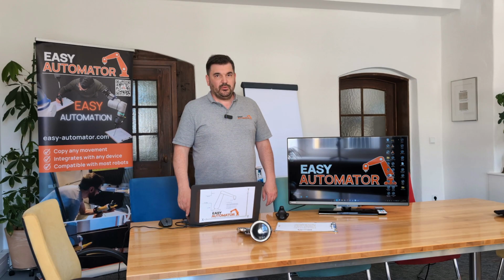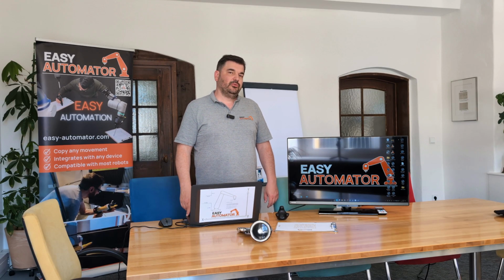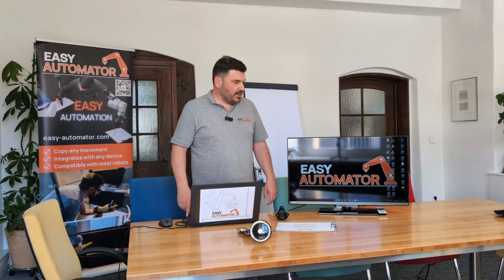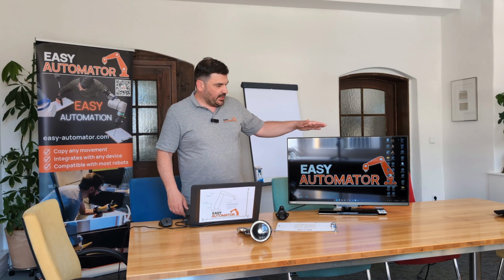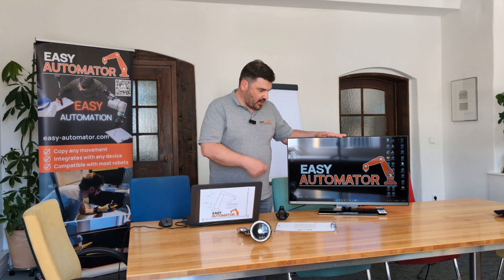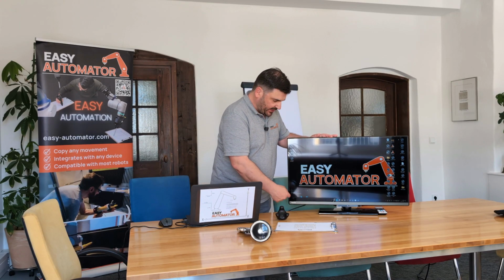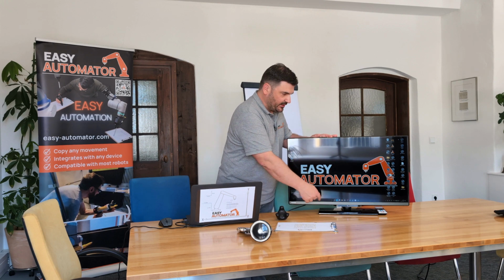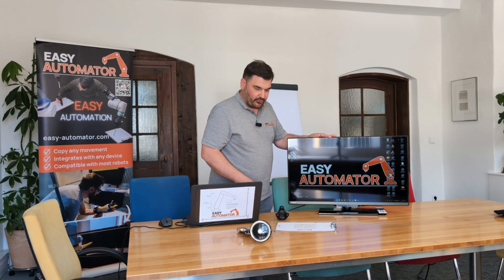Today you can learn with me how to use the intelligent path generation function of Easy Automator. I will show you, with this screen, how you can create a kind of zigzag or snake line which will cover the screen.